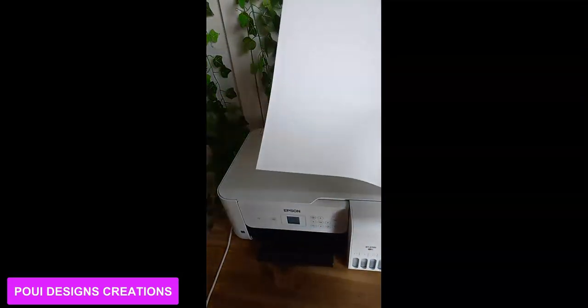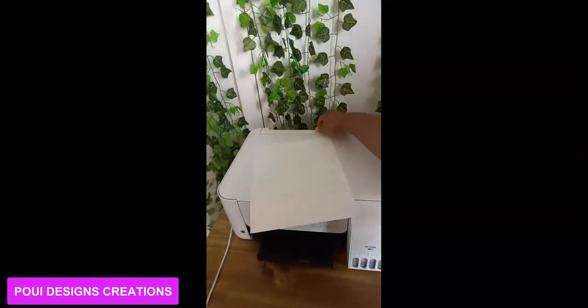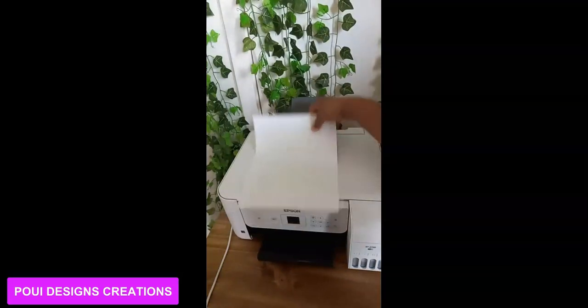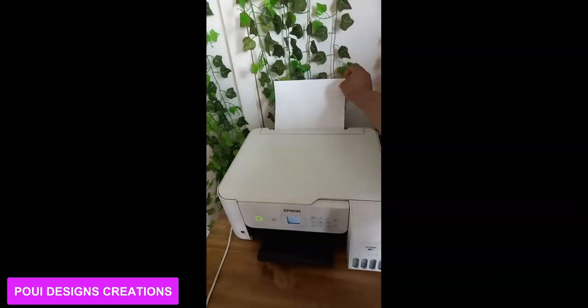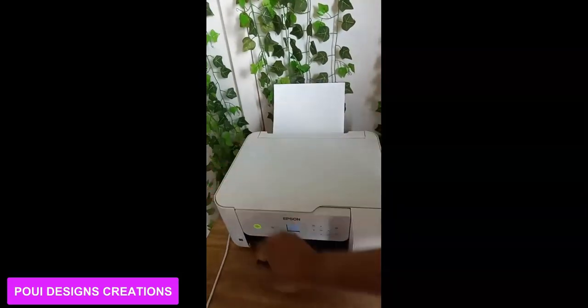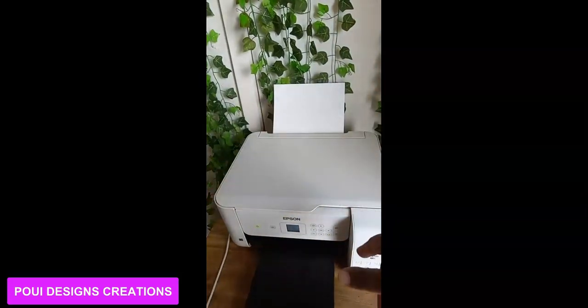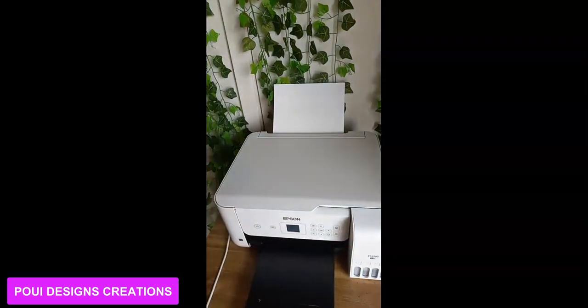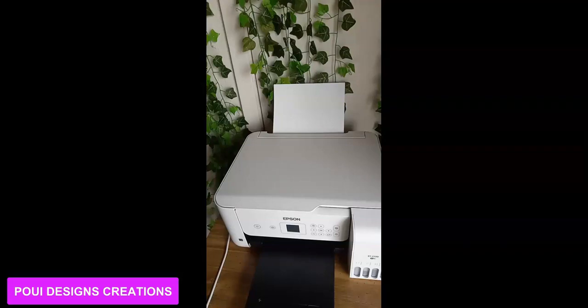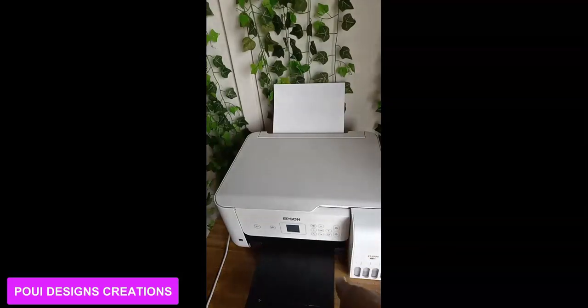Okay, and I'm going to load it into my printer. I'll move it a little bit to the front, and I'm going to send my image to the printer. I am printing from an inkjet, so I do not have to mirror anything. Pay attention to that.